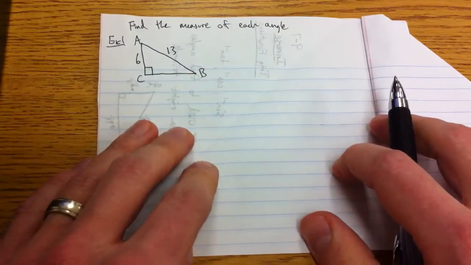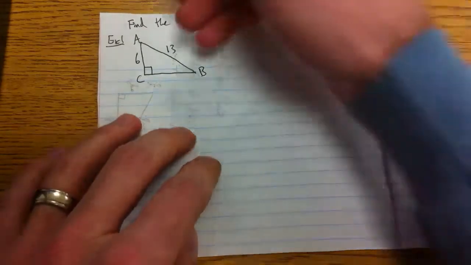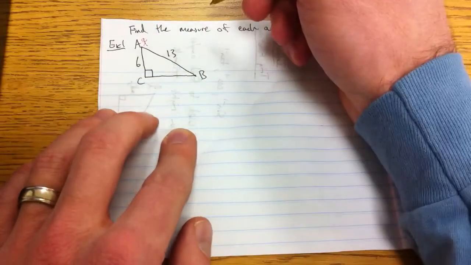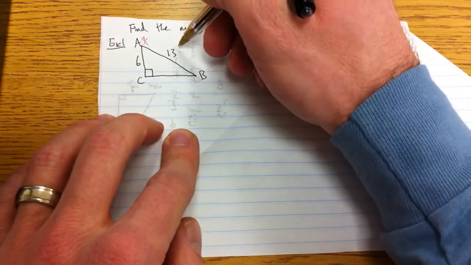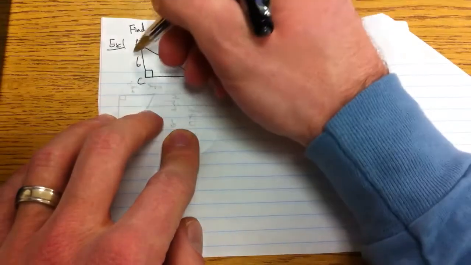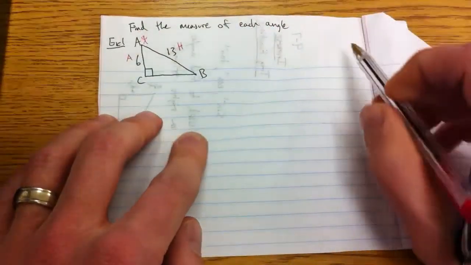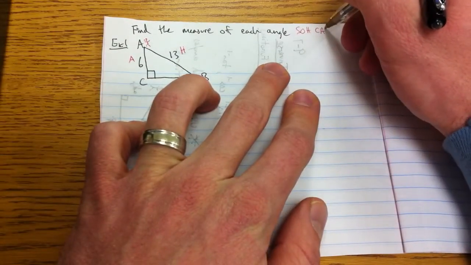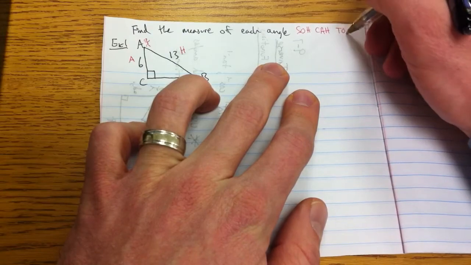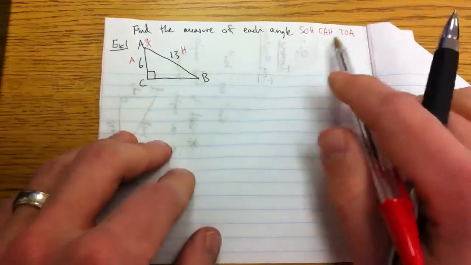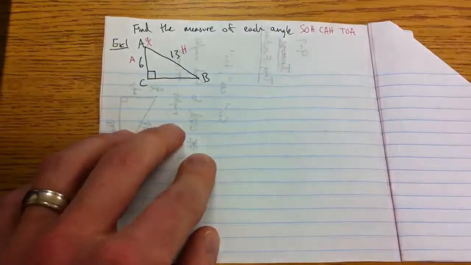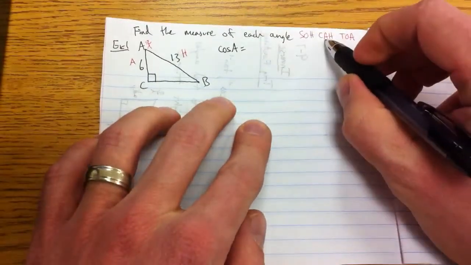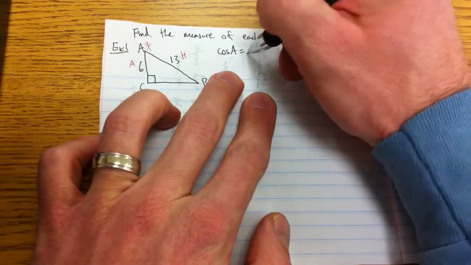We still need to think about our sides of the right triangle the same way. So put yourself at an angle. I'm going to put myself at angle A. So if I'm there at angle A, my side 13 is my hypotenuse always, and my side 6 is my adjacent side. Which trig function uses that? Well, let's remember our friend SOHCAHTOA. The A and the H is used for cosine. So I'm going to use the cosine of my angle here. Cosine of A is equal to my adjacent over hypotenuse, 6 over 13.